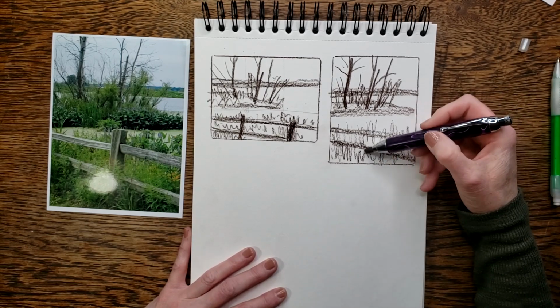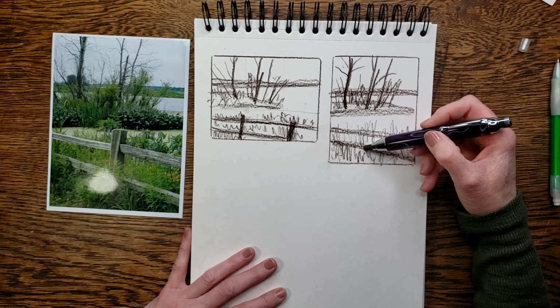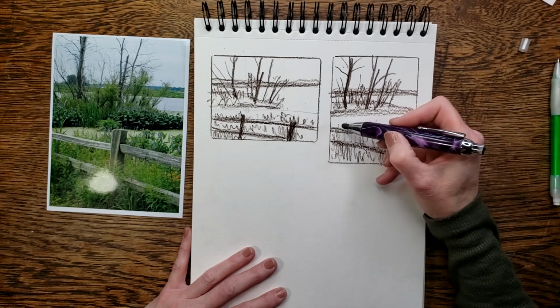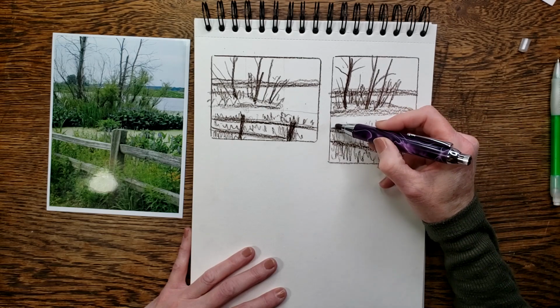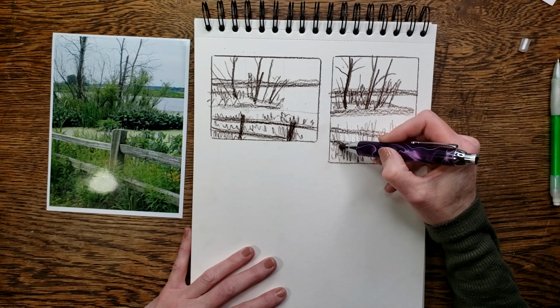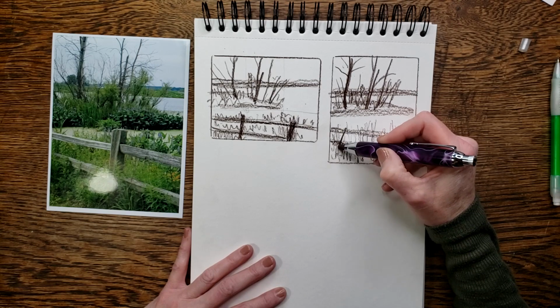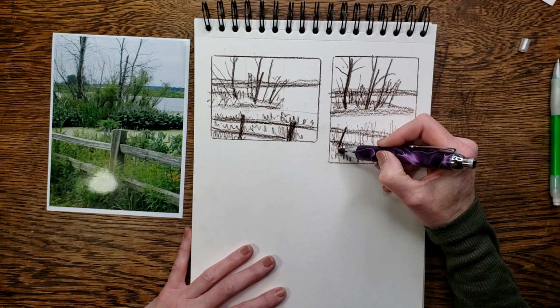Now, don't want that fence post there. Where am I going to put it? Well, let's try over here. I'm going to try kind of in between where those two are.